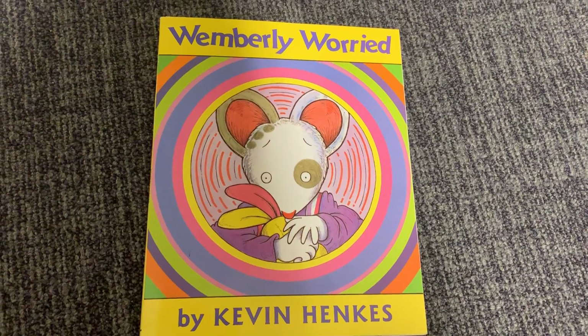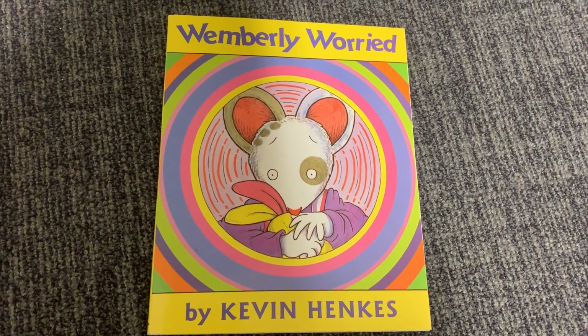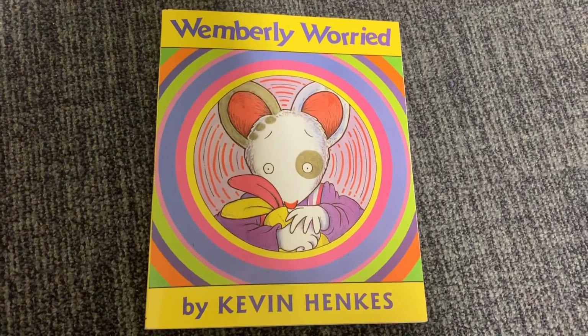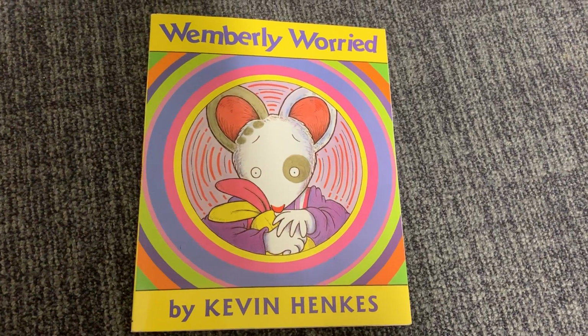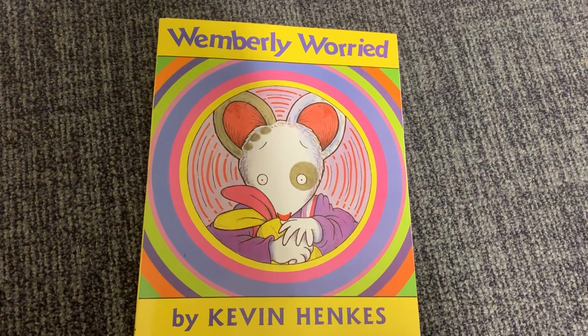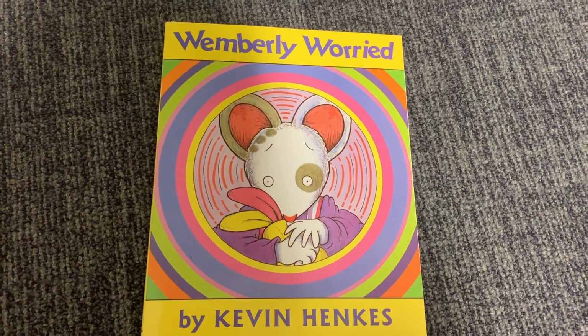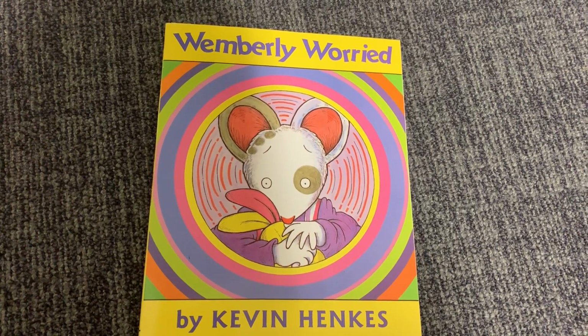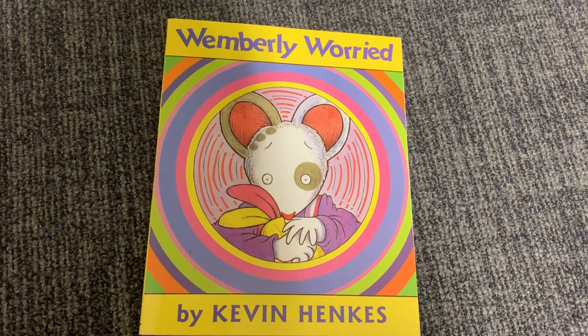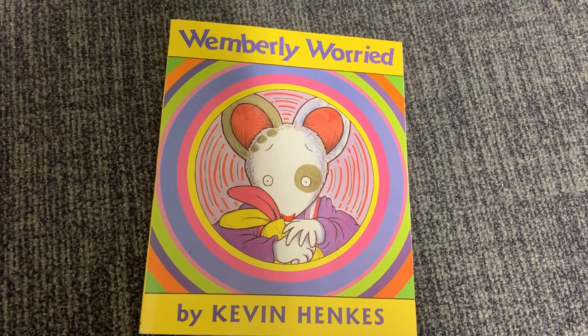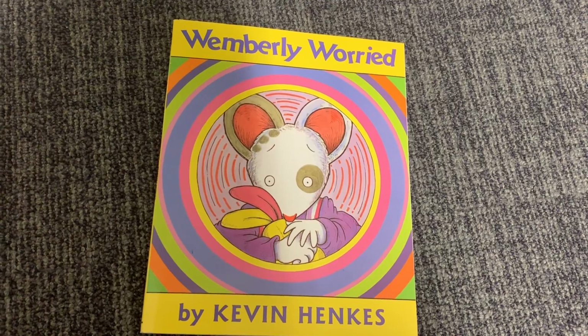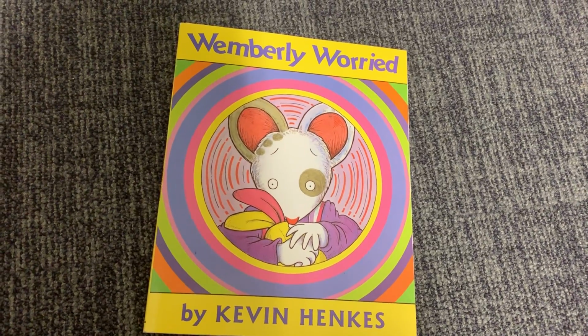I think that Wimberly Worried has great illustrations to focus on. I really noticed the borders, and I think it's a really good book that you could work with your students to point out different techniques that the author and the illustrator make. And in this case, Kevin was both of them. So he was very good at tying things together because he wrote the book and he also did the illustrations.